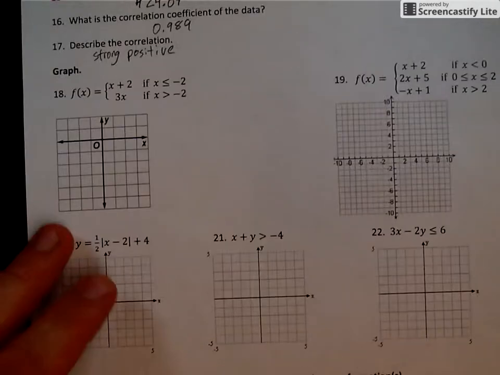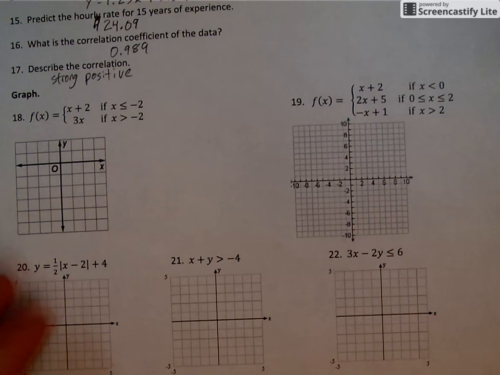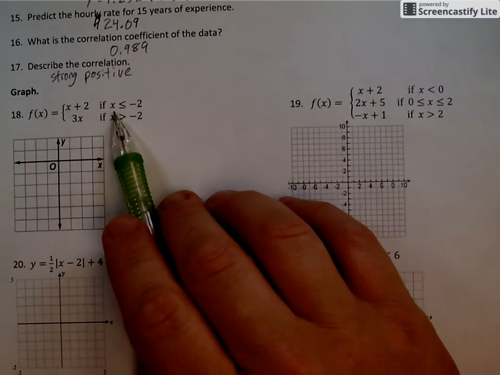All right, so I had to stop recording after number 17. So we'll pick up here with number 18. We've got a piecewise function. Notice the interval that it's talking about.